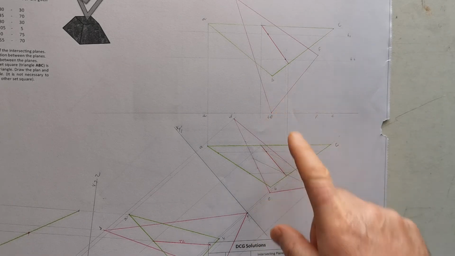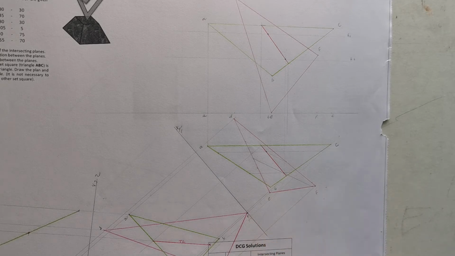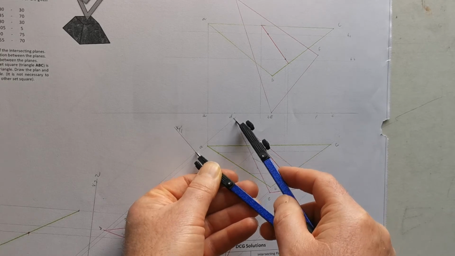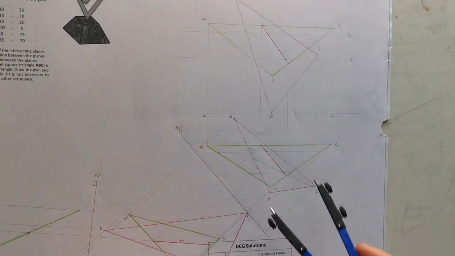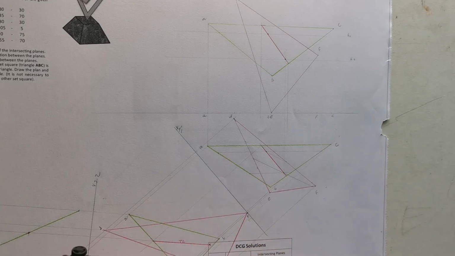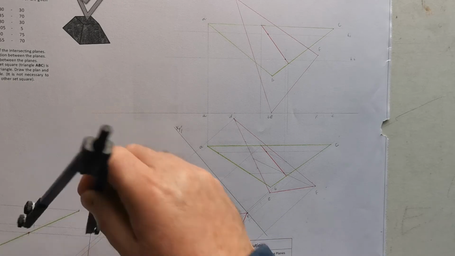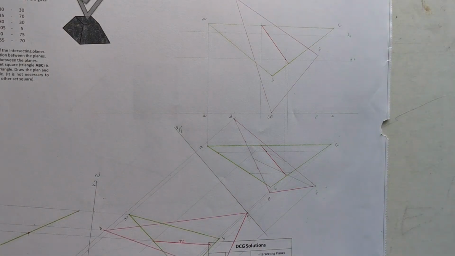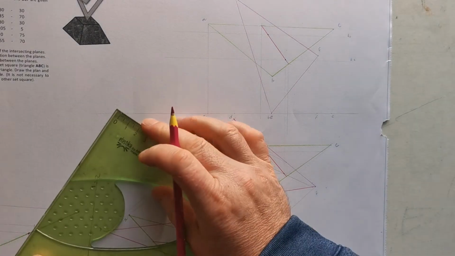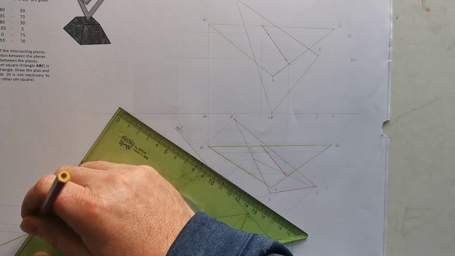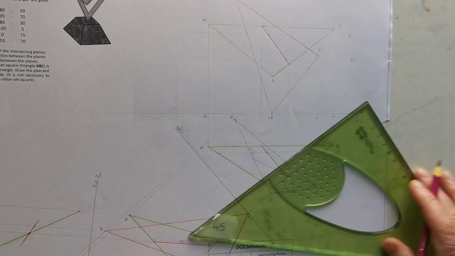So projecting from here, I'll just take D. I've projected D. So projecting from here, last XY line back, so that's my distance for D. So if you were in a hurry, you can just use one point and that should be your dihedral angle there.